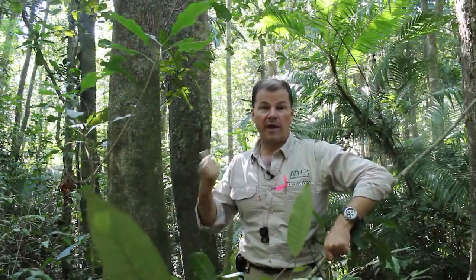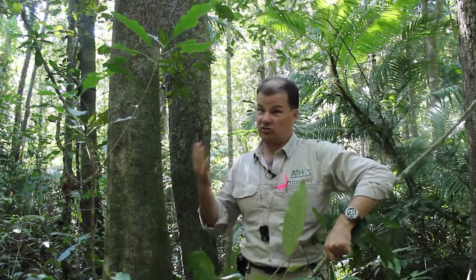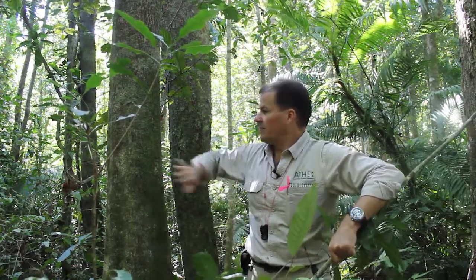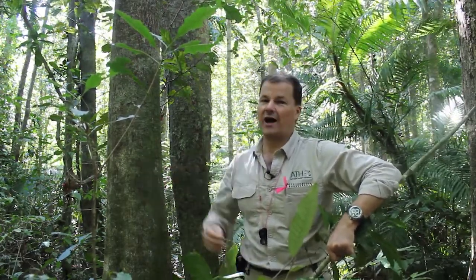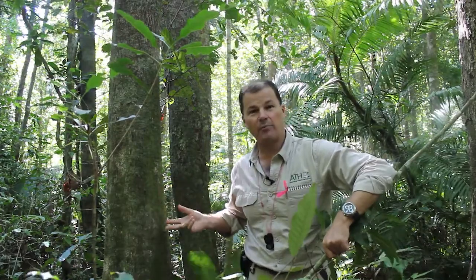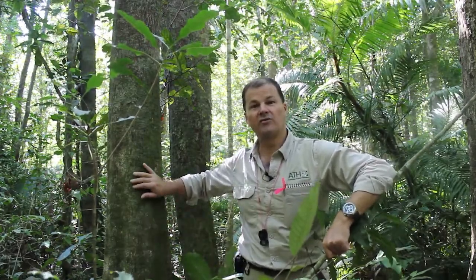Now we've considered papery bark, we've considered flaky bark, we've considered tessellated bark and smooth bark, and fissured. We have one more to look at, and this is the single most common bark type you'll encounter in the rainforest. It's nondescript bark. So this is a perfect example. It's bark that's not deeply fissured enough to be called fissured. It's not flaky enough to be called flaky. It's not in any way papery. It's just boring, nondescript bark.